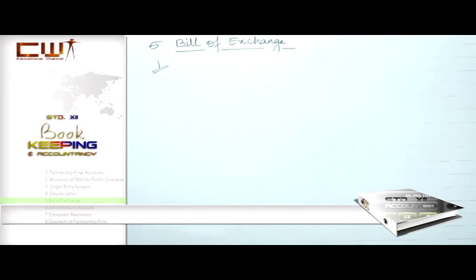3rd March 2008, Prashant draws a bill for rupees 20,000 at 3 months on Mahendra. So on Mahendra the bill is drawn. So who is the drawee? Mahendra, right? On Mahendra, who accepts it. Alright, the acceptance has already been taken. On due date, Mahendra dishonors the bill and Prashant has to pay noting charges.